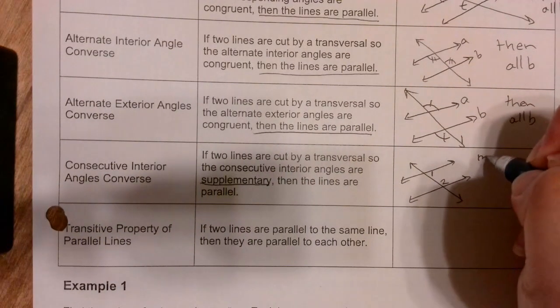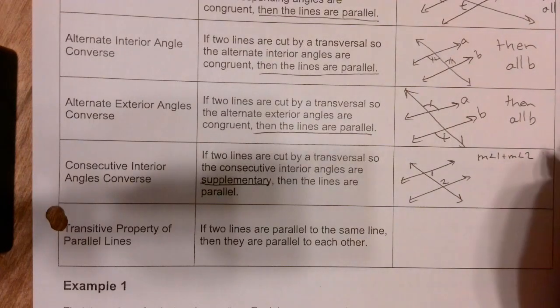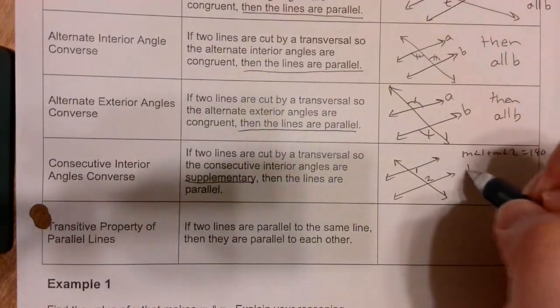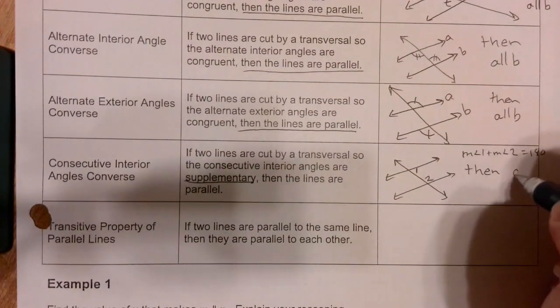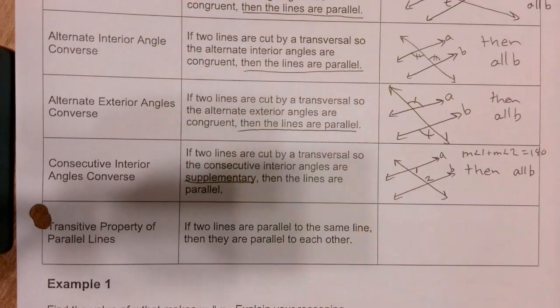So if the measure of angle 1 plus the measure of angle 2 equals 180, then A is parallel to B. It is the converse you use if you are trying to show that they are parallel.